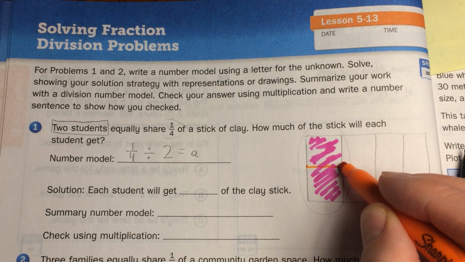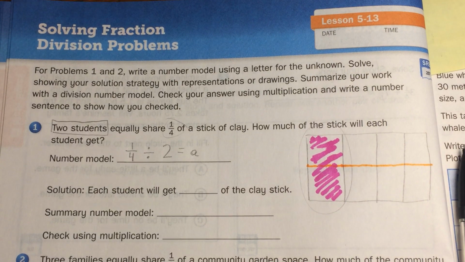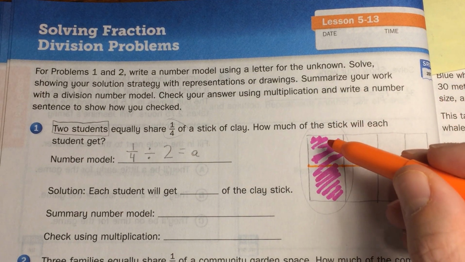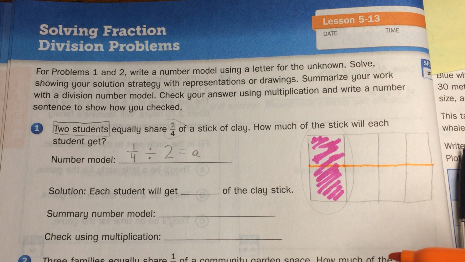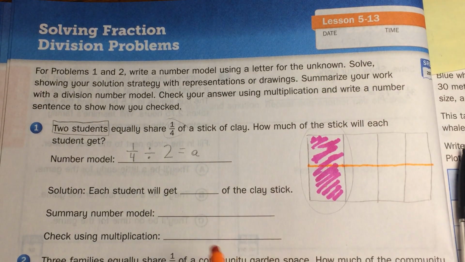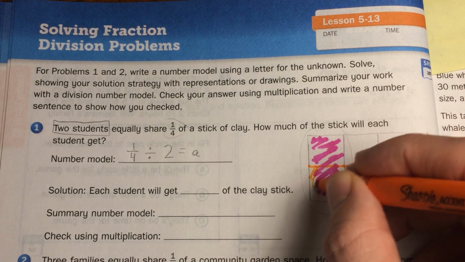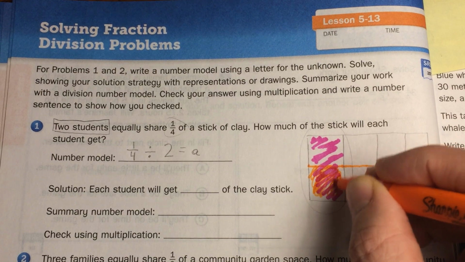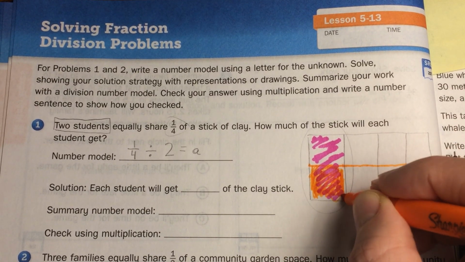In fact, just so we get the whole picture here, run that line all the way down. This is going to help us with our answer. I'll show you how in a minute. So we've taken this 1/4, split it into 2 pieces. Now we want to know how much one of those people will get, and you can just pick one side here, and I'll pick the bottom side. One of those students is going to get this down here. Coloring marker over marker, that's really going to bleed through.